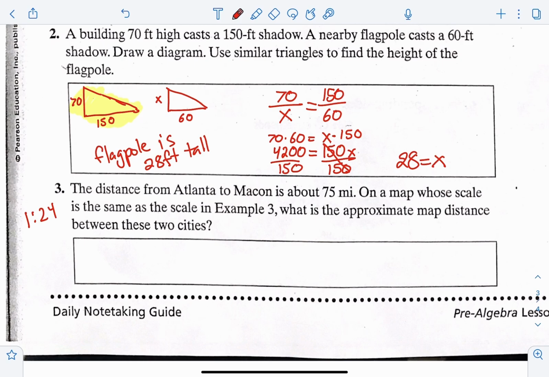So our first fraction we're going to set up is that 1 over 24 equals, and then remembering that 1 inch was 24 miles, we know 75 miles has to go on the bottom because we have inches on top and miles on bottom. We put an x for that one because we don't know how many inches it's going to be, because we're looking for the map distance. So you're going to solve this one, do your cross products, and then we'll come back together and check it.